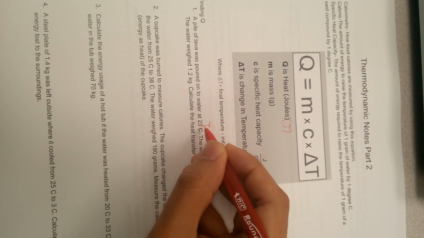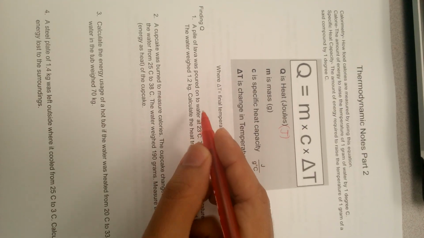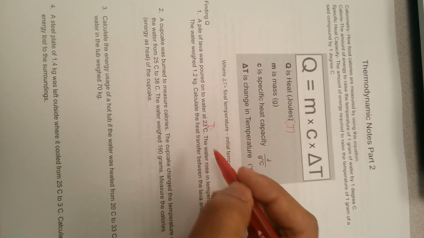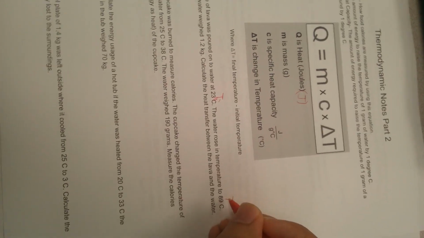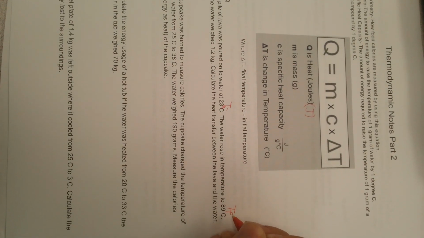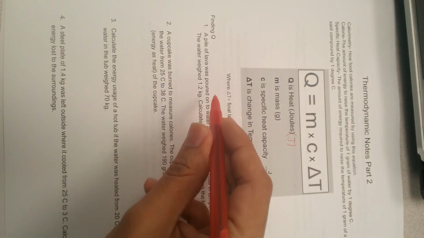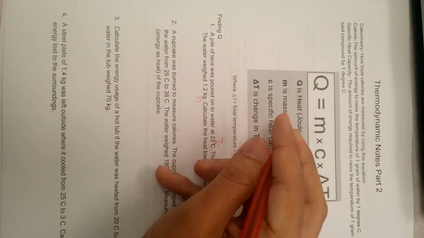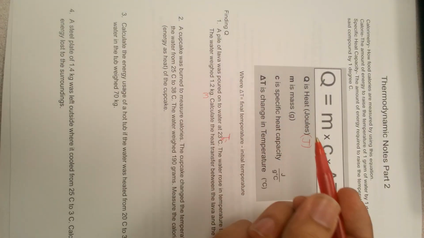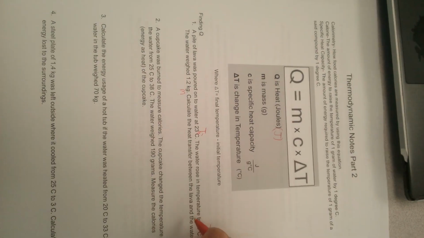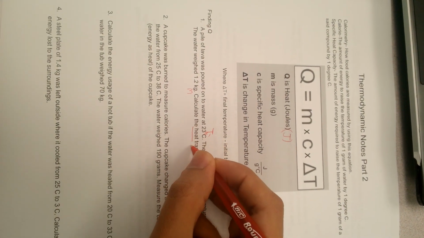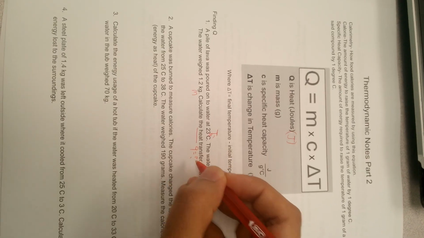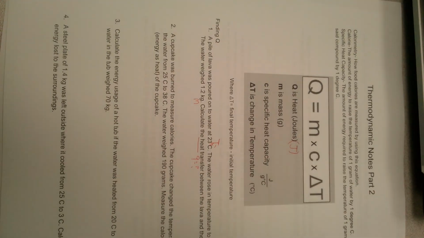Since we have two temperatures, we have to figure out which one's the one that we started with. So the one that we started with is this one because it says the water was initially at 23 and then it rose to 89. So this is our final temperature. The water weighed, so this is our mass, because kilograms is just a gram with a K in front of it. And then it says to calculate the heat, so we are looking for Q. So Q is a question mark.